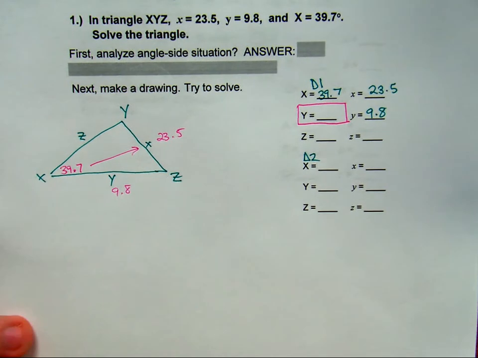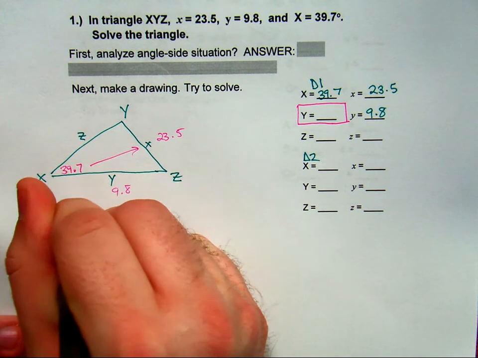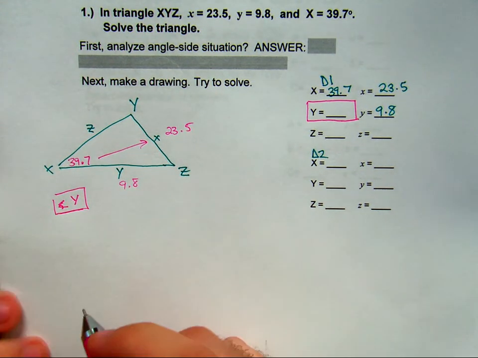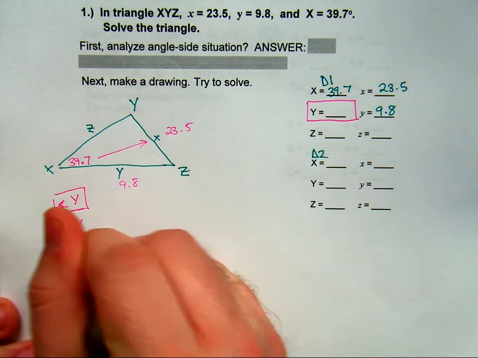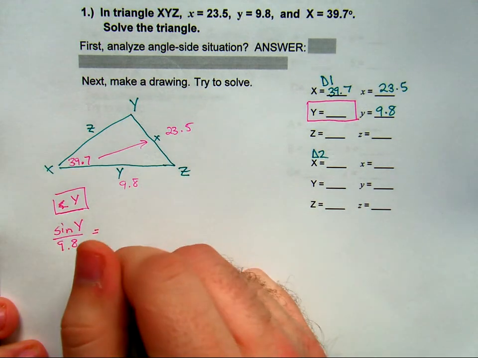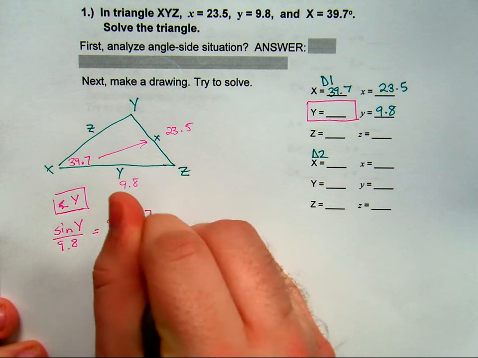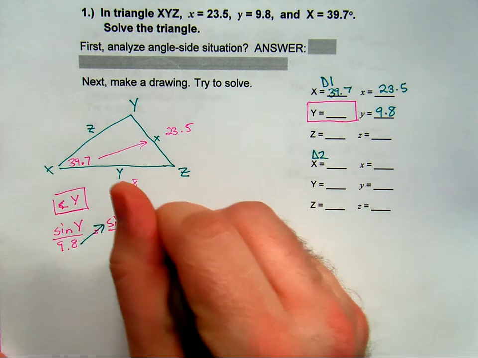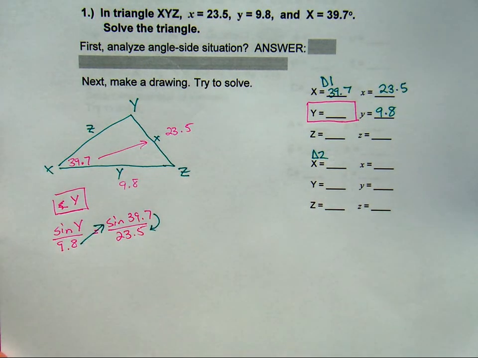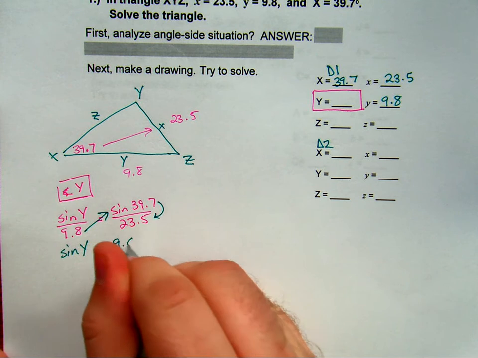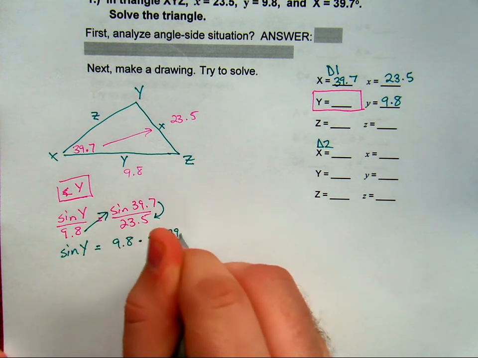Okay, so let's set up for angle Y. And noticing I'm labeling where I'm going to put my work to kind of help me follow what's going on. So we're going to set up our law of sines. So sine of angle Y divided by the length of y is equal to angle X, so sine of 39.7 divided by 23.5. And we'll set up our proportion. Multiply the sides we know and divide by the last one. So sine of Y is equal to 9.8 times sine of 39.7, all divided by 23.5.